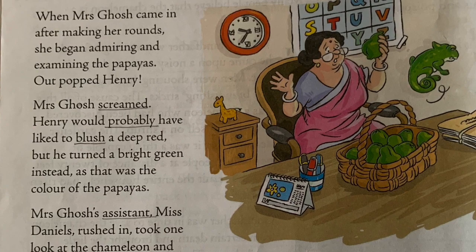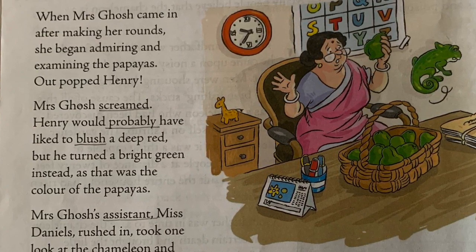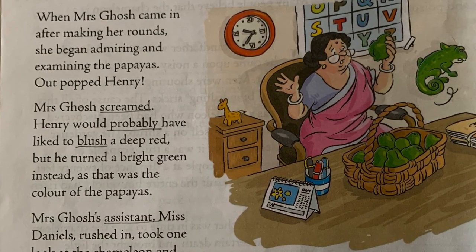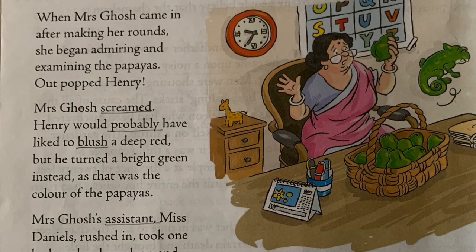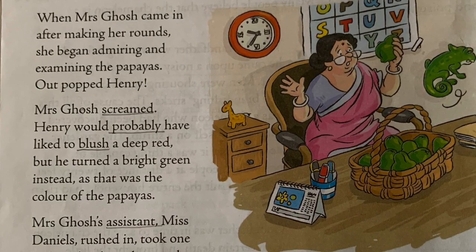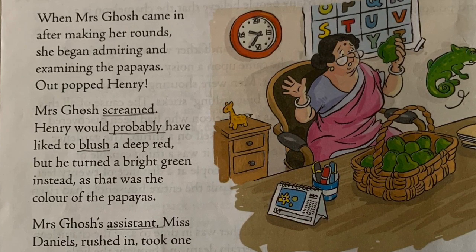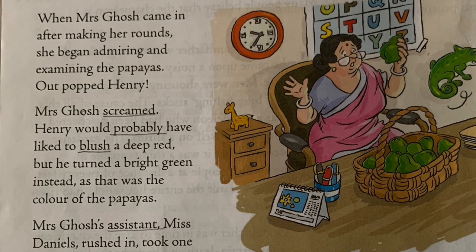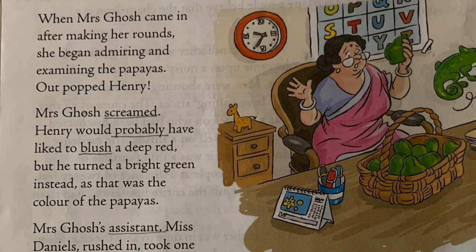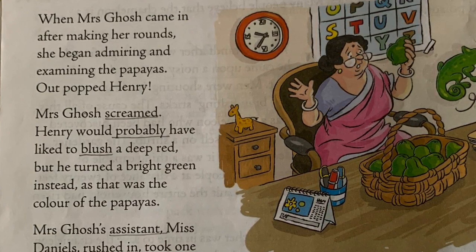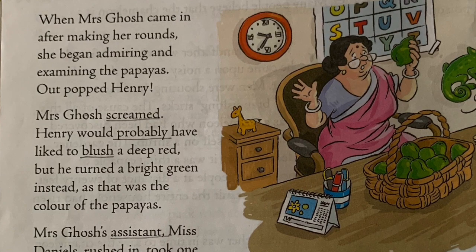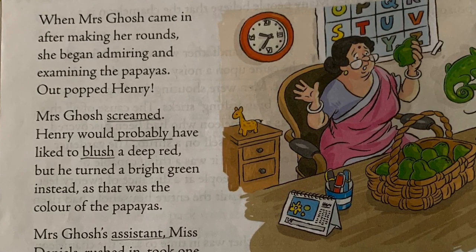So when Mrs. Ghosh was coming back from her round in the school, she came to her office and started looking at the papayas and admiring them and examining them. And suddenly, Henry jumped out from the basket. Mrs. Ghosh screamed, shouted. But by the time she shouted, Henry should have turned into deep red color because Henry also was scared. But instead, he turned a bright green color because chameleons are meant to camouflage themselves as per the surroundings. They change their color as per the surroundings. So since the papayas were green in color, the chameleon also turned himself into green color, the color of the papayas.